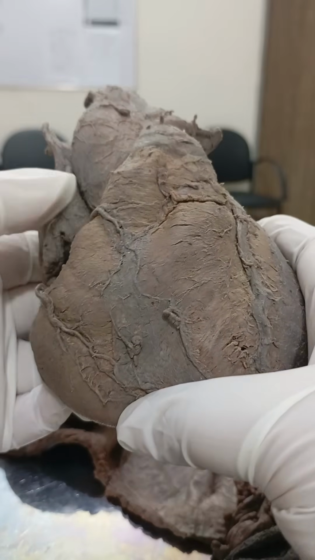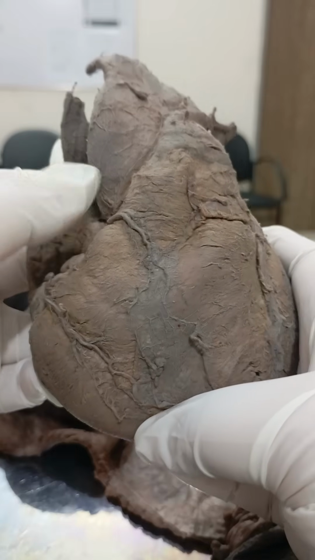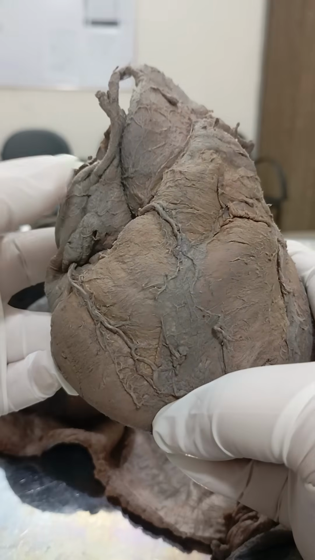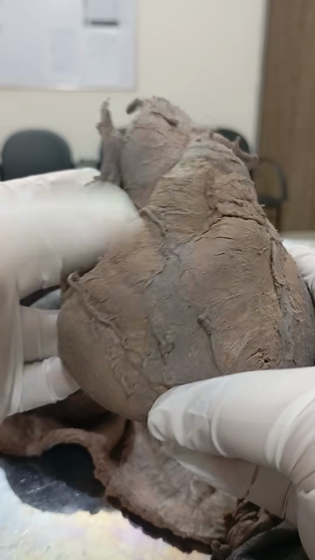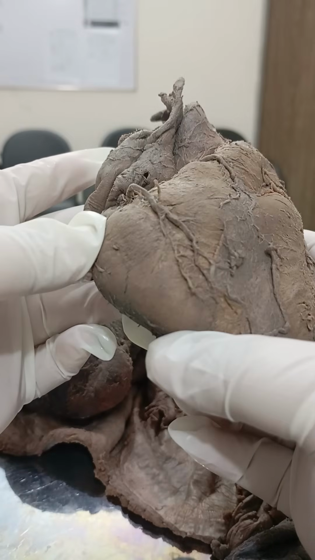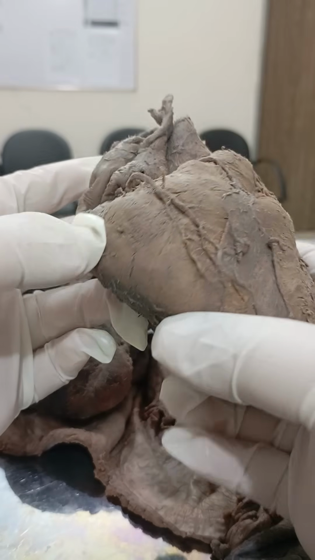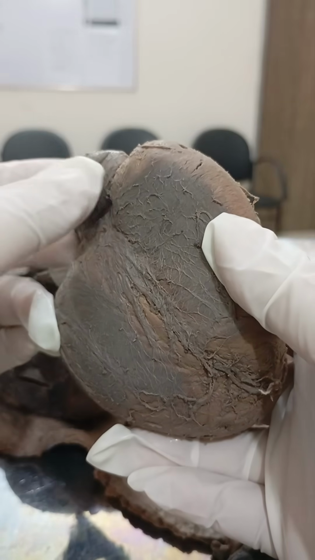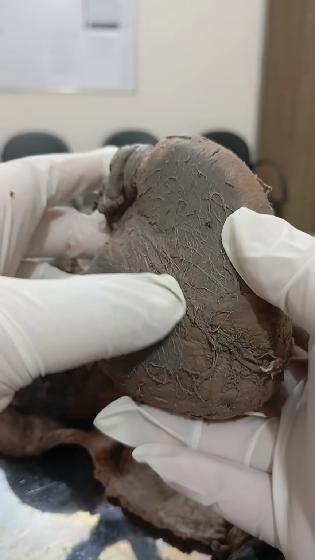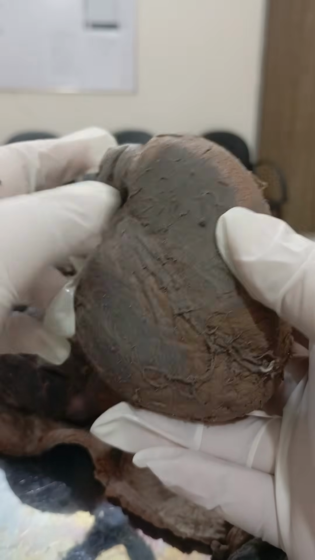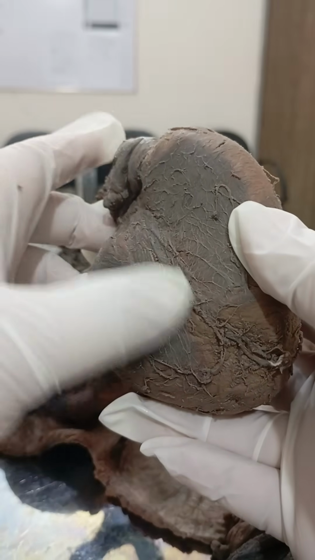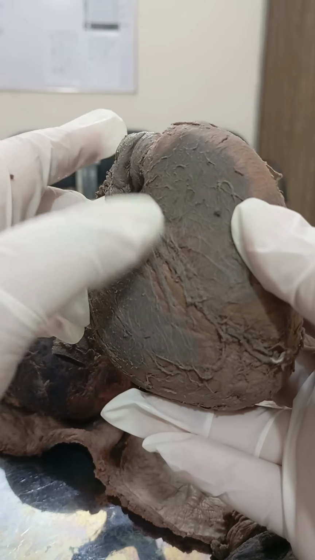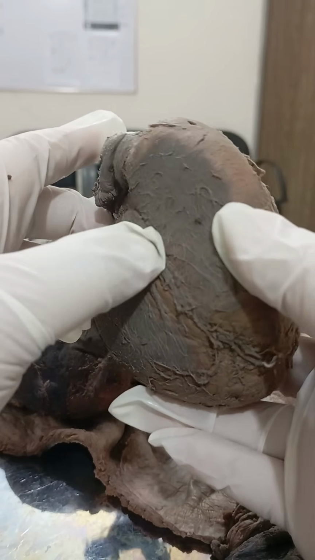The right coronary artery arises from the ascending aorta, then passes in between the right atrium and right ventricle, leaves the sternocostal surface and reaches the diaphragmatic surface, and in the posterior interventricular groove it ends as a terminal branch, the posterior interventricular branch of the right coronary artery.